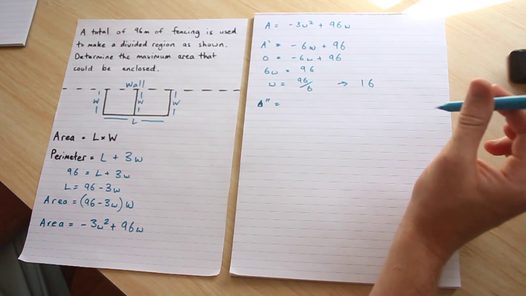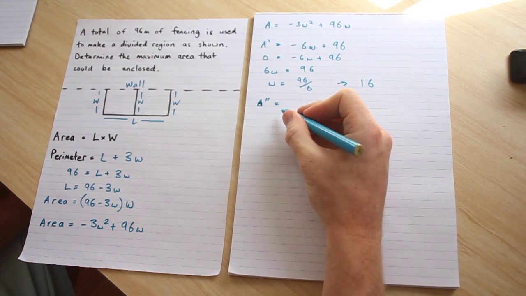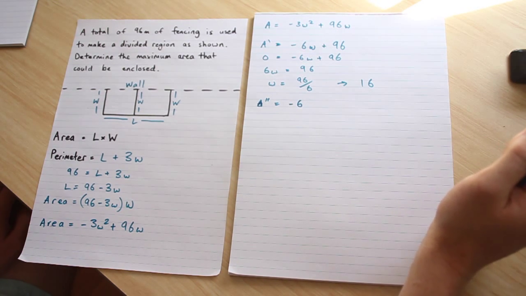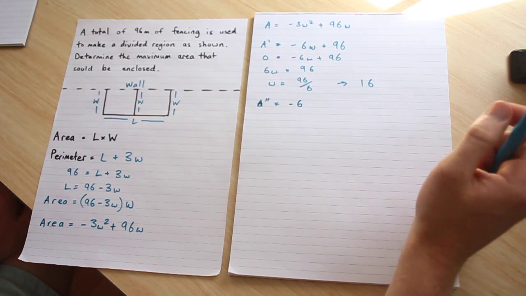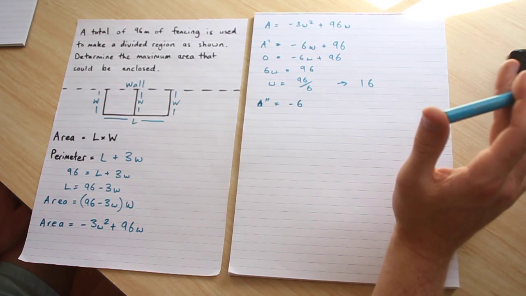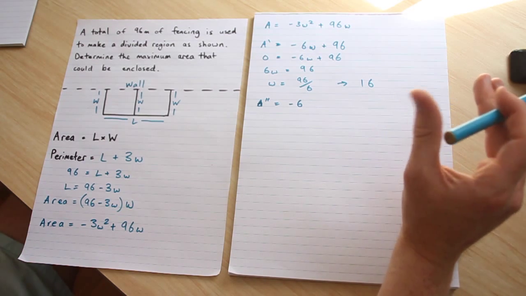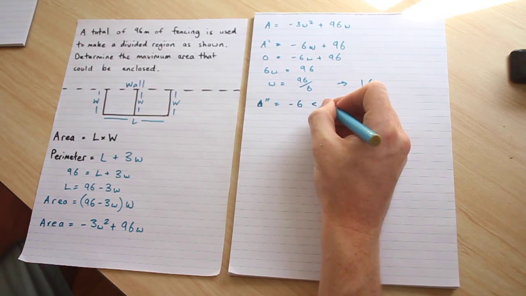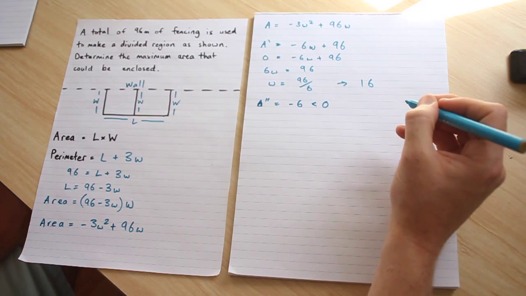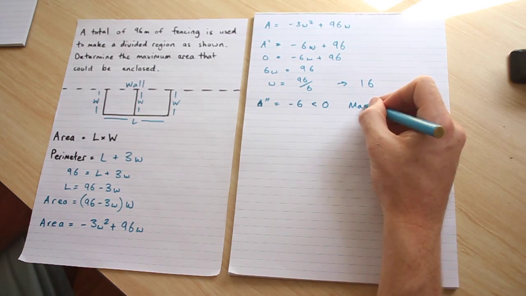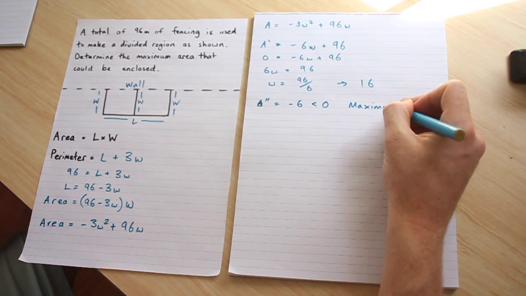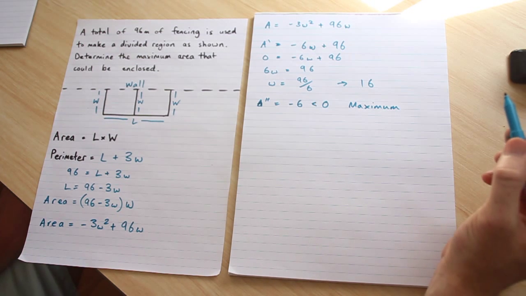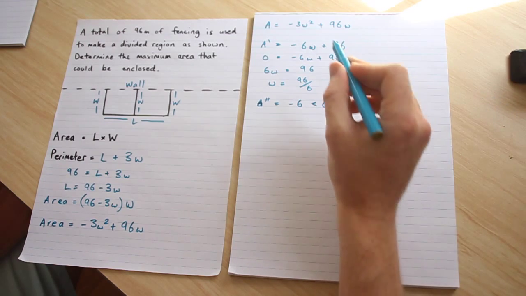The next step is to find the second derivative. So A double dash equals minus 6. Now the second derivative will tell us whether this is a maximum or minimum stationary point, or a point of inflection. In this case, minus 6 is less than 0, and therefore it is a maximum. So in this case, the maximum area we can make will occur when W equals 16.